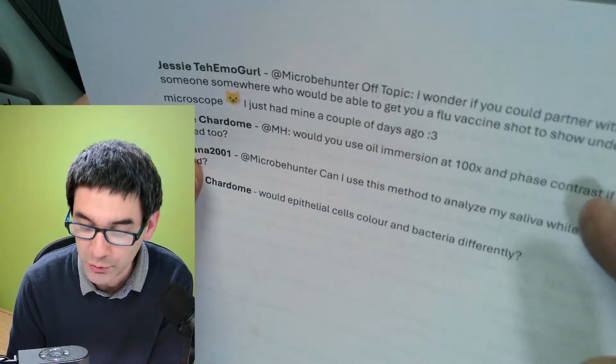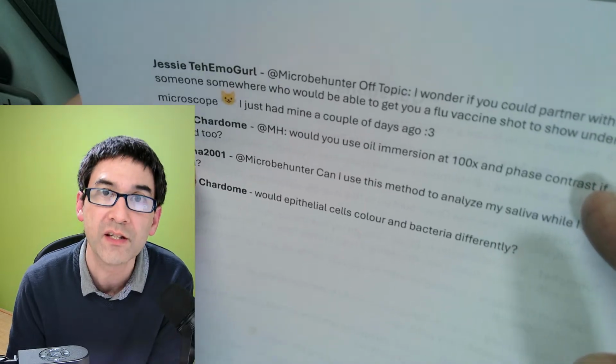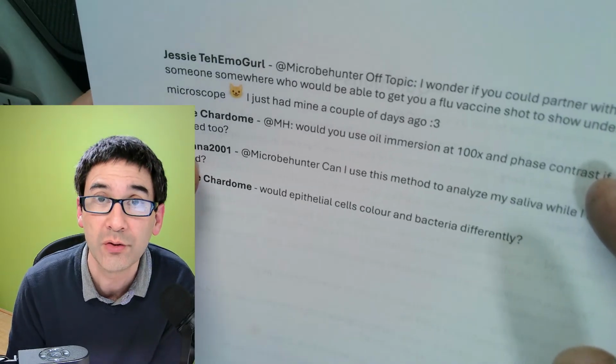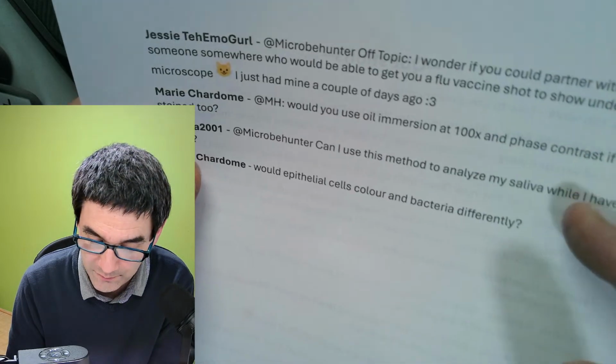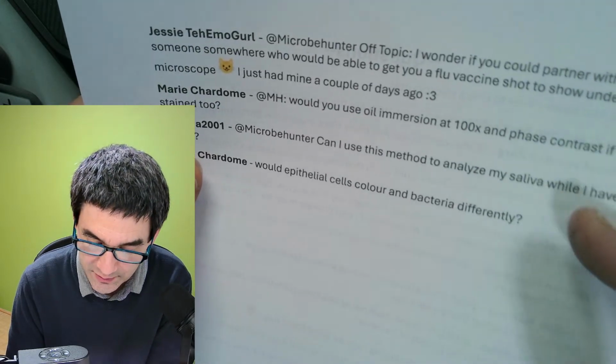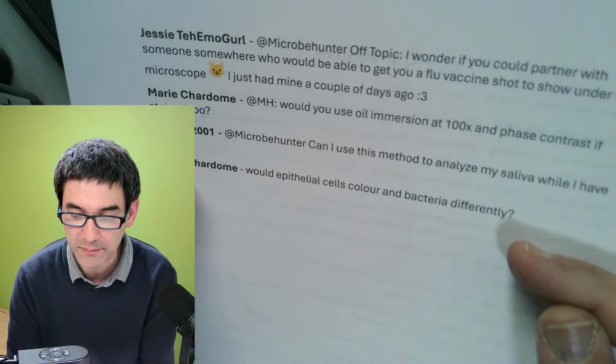You can try it out, but I would not mix it, because with phase contrast you're losing the, how do you call it, the color. Yeah. Saliva, I just did that. Yeah. Would epithelial cells color and bacteria differently?